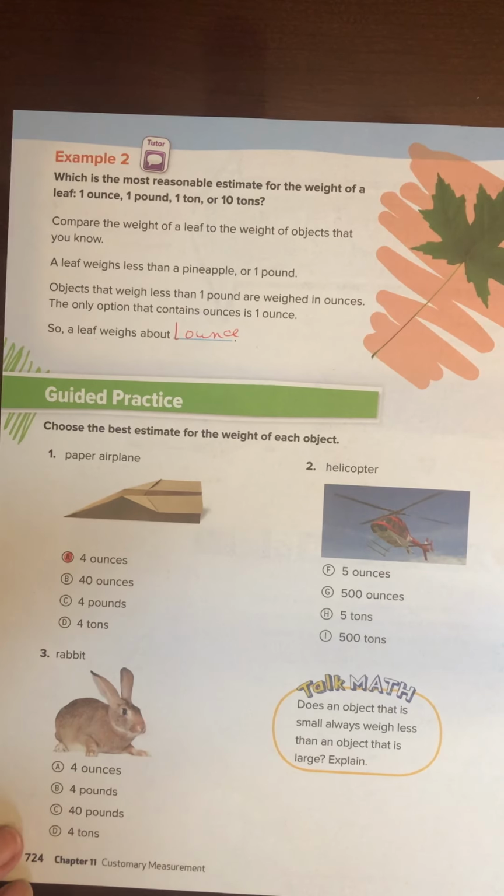Uh-oh, somebody's printing here. Someone in my family is forgetting that I am recording right now.